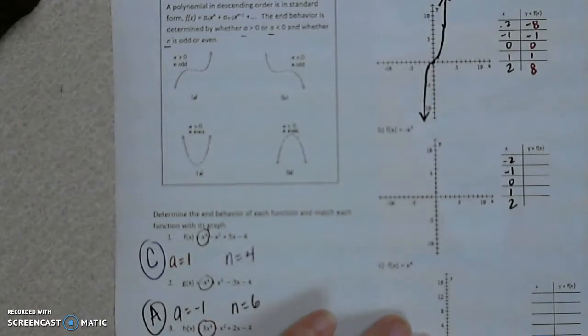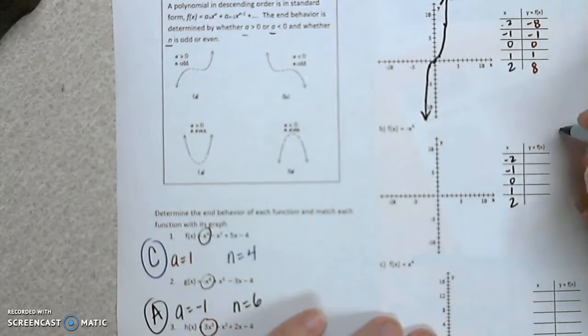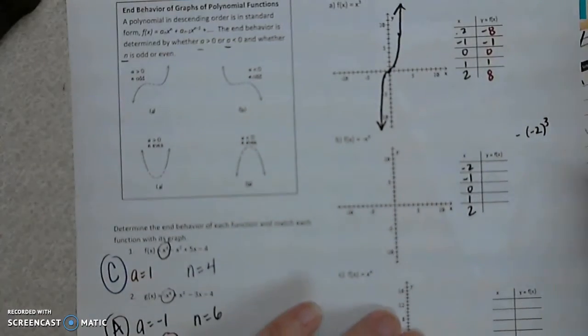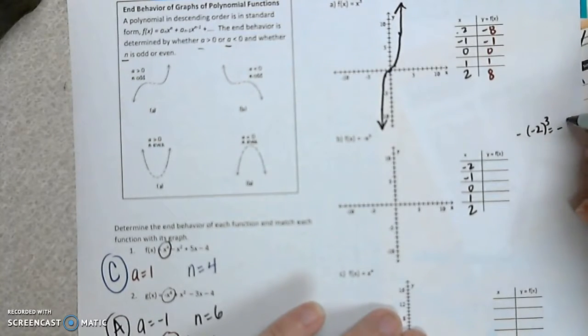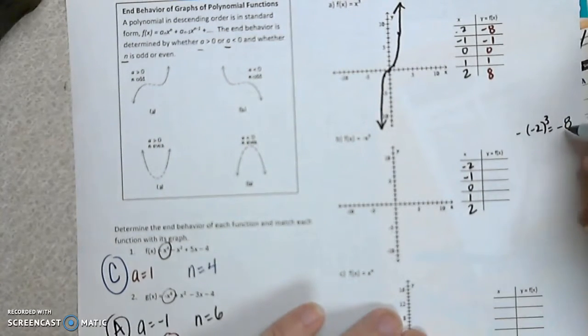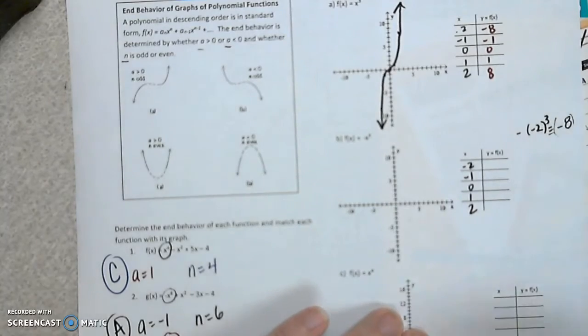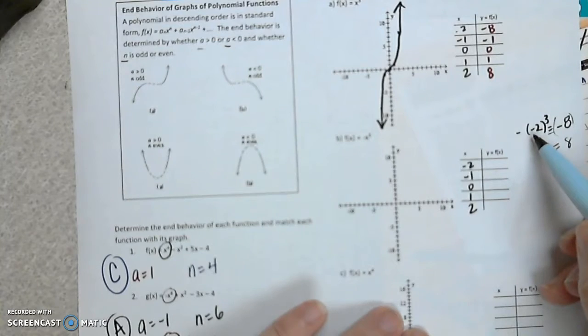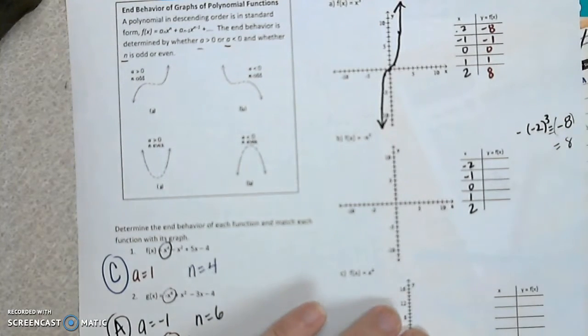When I fill it in, I should get an opposite answer. So when I fill in -2 and cube it, I should get the opposite of -8, which would be 8, because this is the opposite of -2 cubed.